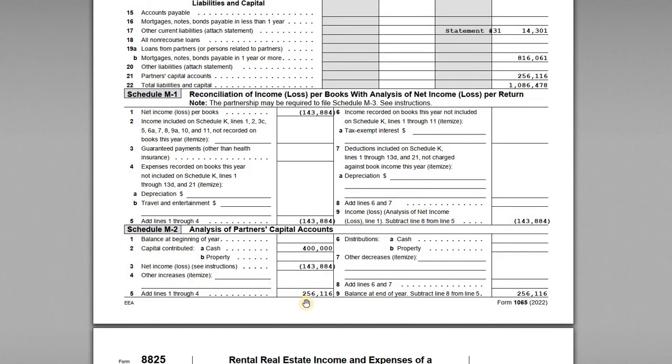M2 is a partner capital account roll forward. Right, so there's the $400,000 that was put into the business by John and Jane Doe. So remember, there's $200,000 each. There's the net income or loss allocated to them, and then their ending capital account balance.